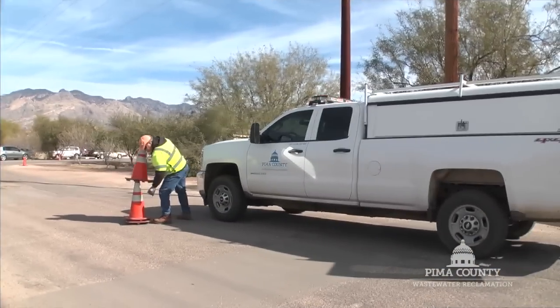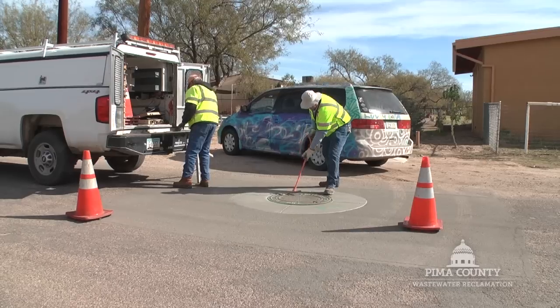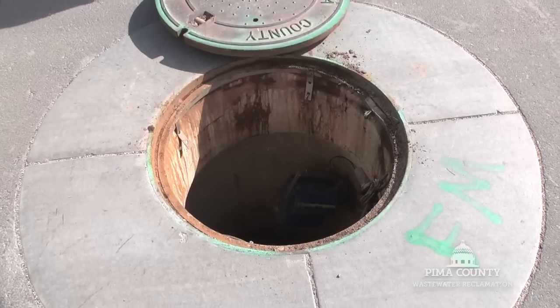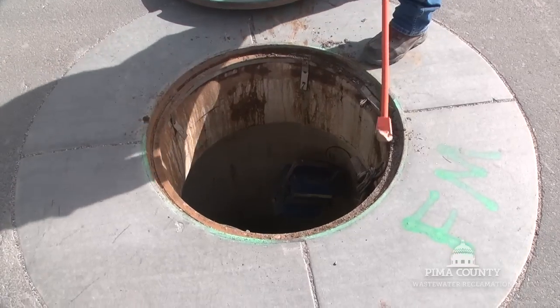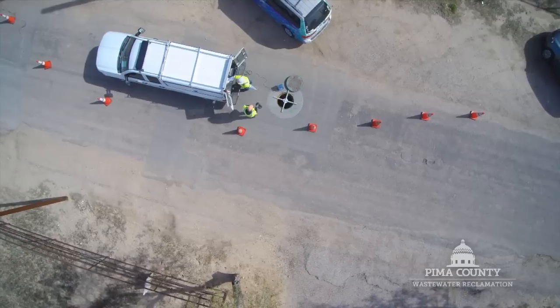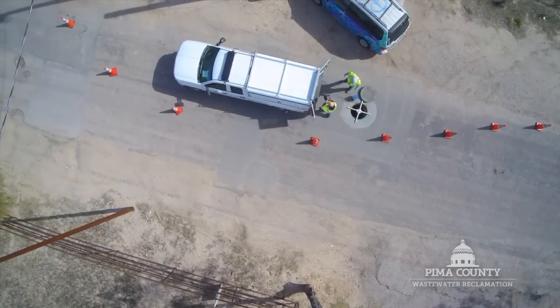The flow monitoring group uses the term medium hazard to describe their traffic control setup, which sometimes include roads with speeds above 25 miles per hour but may be less traveled. However, for all high hazard traffic, the flow monitoring group will contact the conveyance division for the temporary traffic control setup.